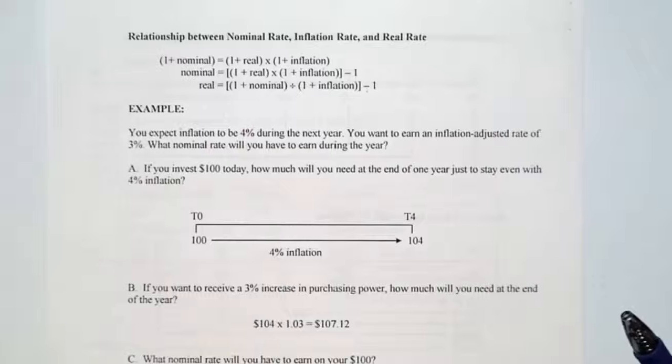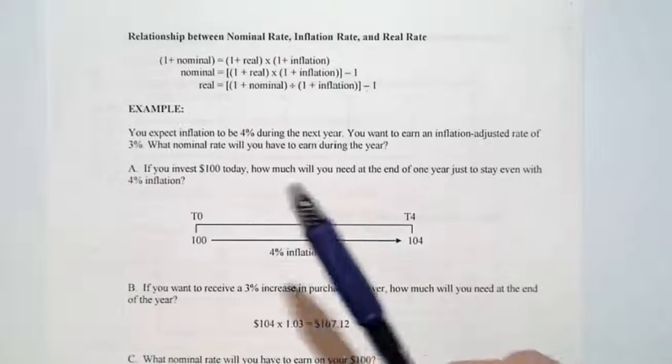Now, the common way to look at this is to think that the real rate of return, which is of course the inflation-adjusted rate, just equals the nominal rate minus the inflation rate. But it doesn't actually work like that. Instead of being just an add and subtract approach, it's actually a multiplication and divide type of approach. So here's what it looks like.